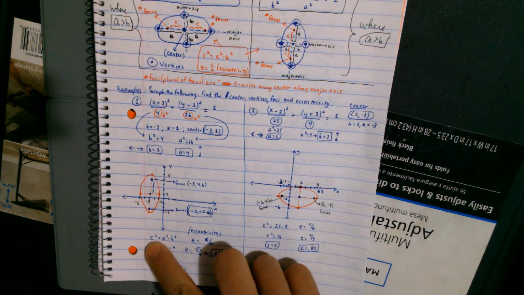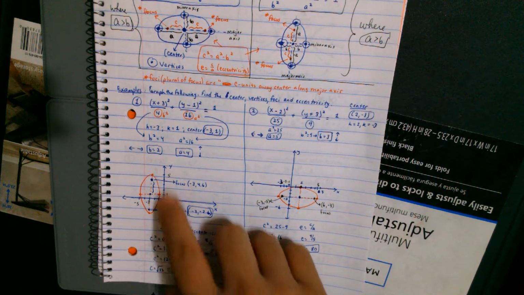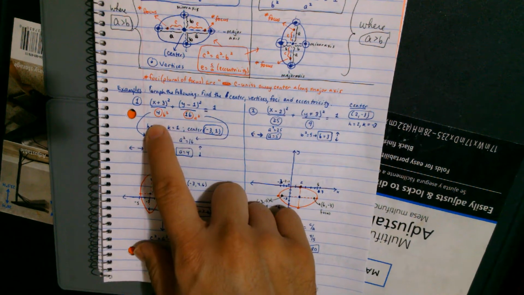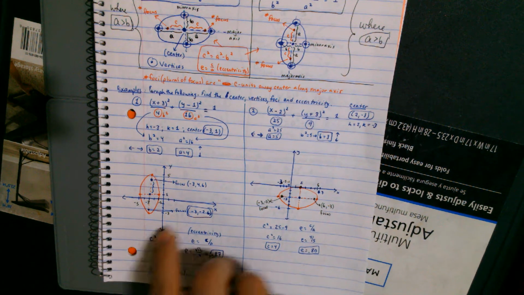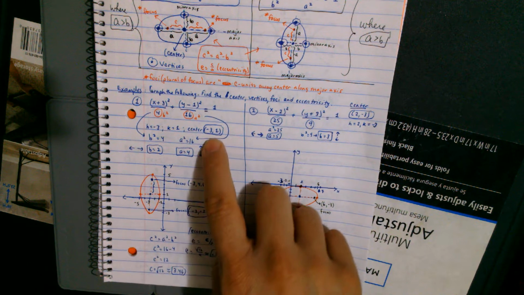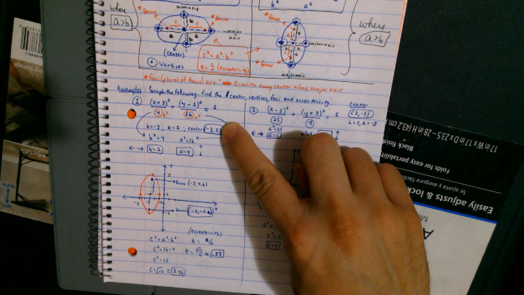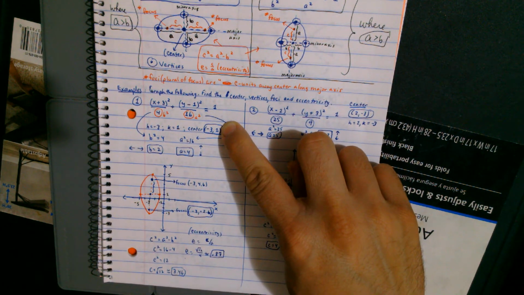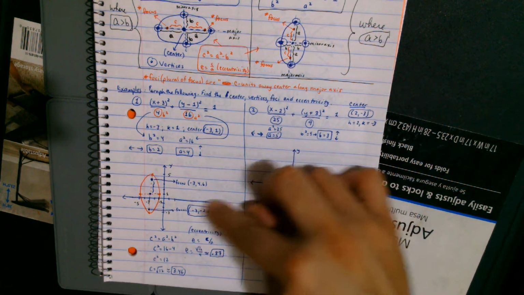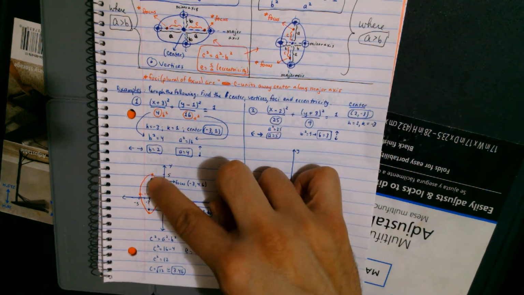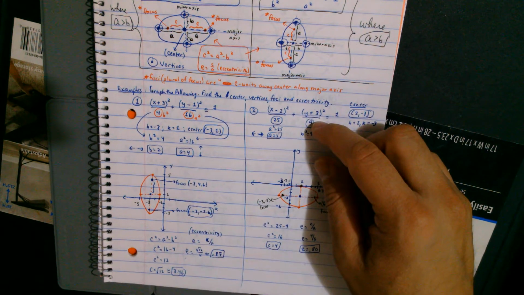Now your c value is c squared equals a squared minus b squared. So 16 minus 4. That's 12. So c is the square root of that, roughly about 3.46. From this point, which is (-3, 1), I'm going to go up and down 3.46. That should put me at 4.6 and -2.6. So up and down, still on the inside, right under the vertices on the major axis.